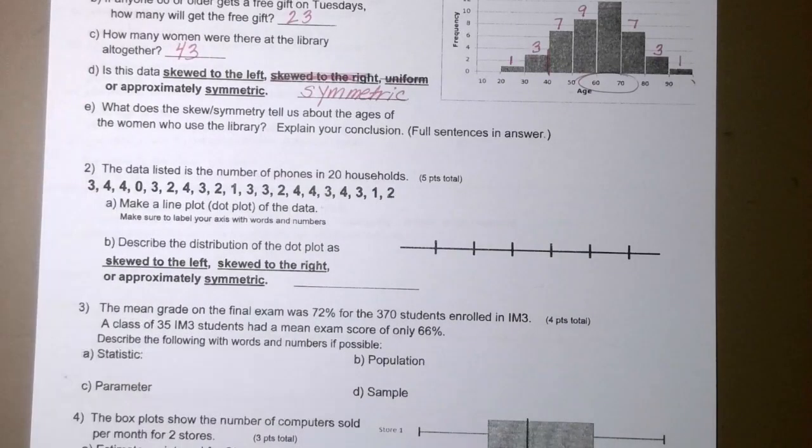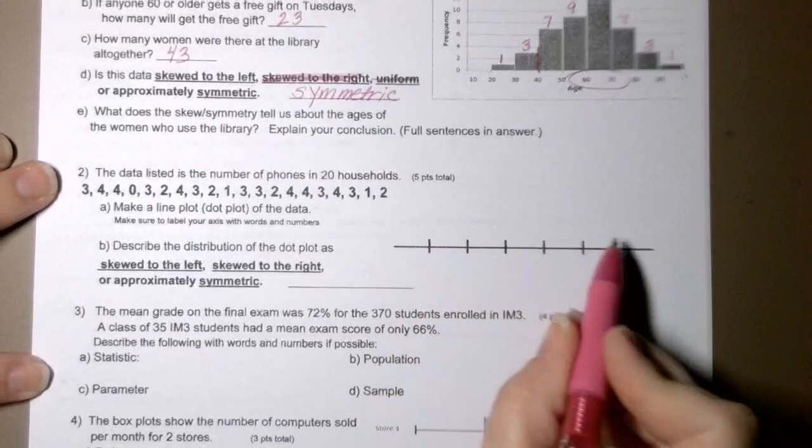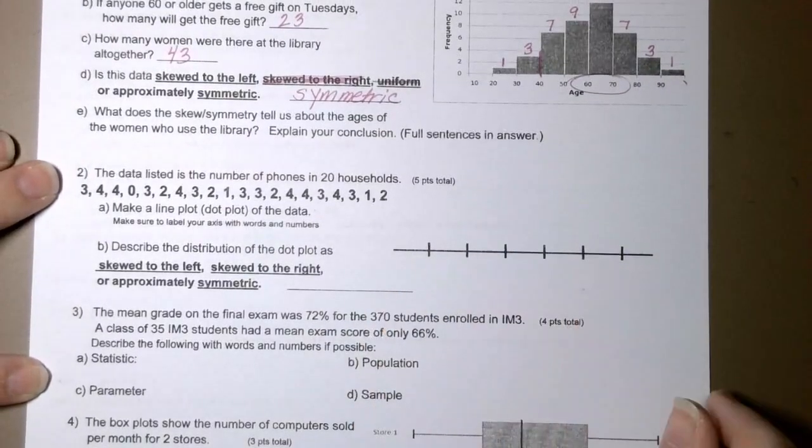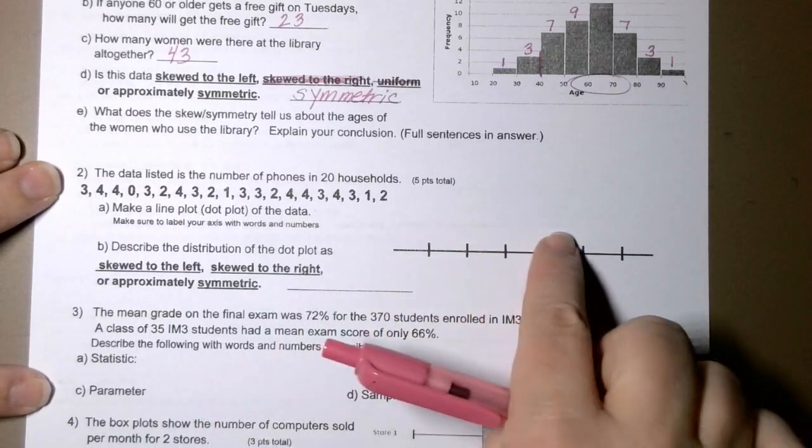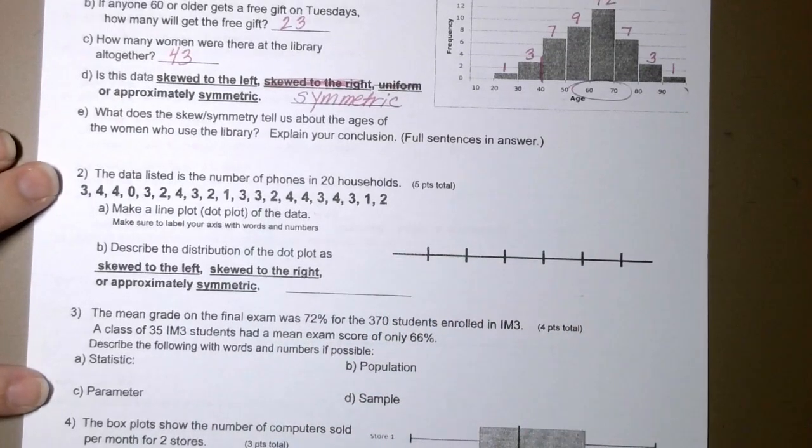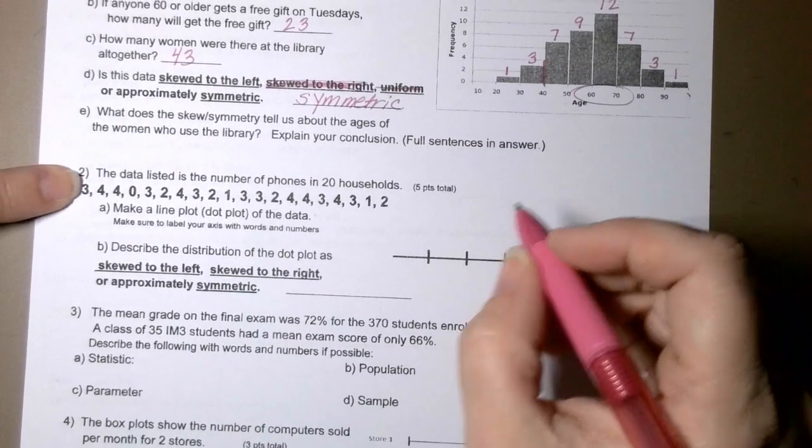The dot plot, let me backpedal a little bit. The dot plot is actually on the computer. There's a number line there, and you just go mark them on there. You just click where you want them to go. Okay? So, I'm going to label this.